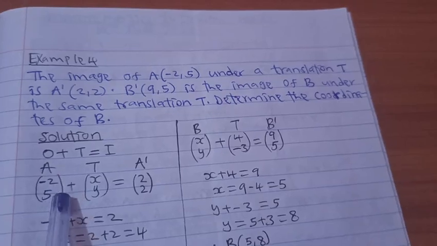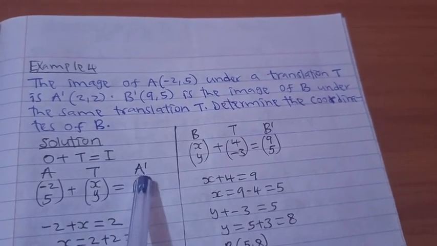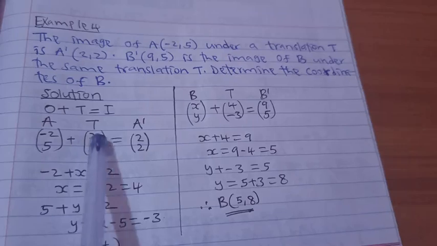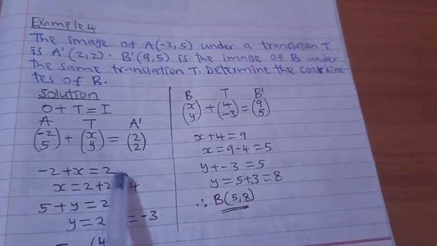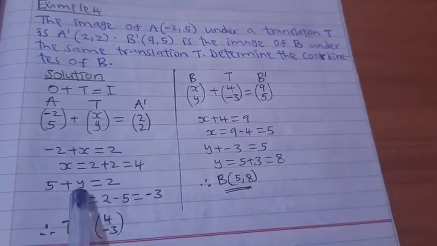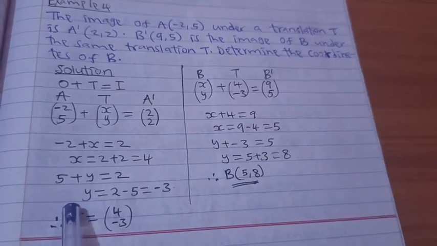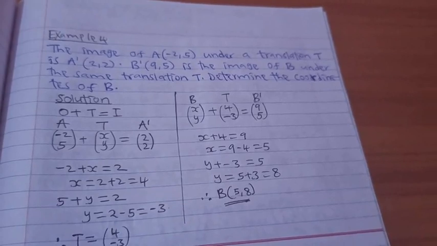Now, A is (-2, 5), plus the translation vector we don't know, we get A prime, which is (2, 2). In this case, we say -2 plus x equals 2. Therefore, x equals 2 plus 2, which is 4. 5 plus y equals 2. That means y equals 2 minus 5, which is -3. Therefore, our translation vector T is (4, -3).